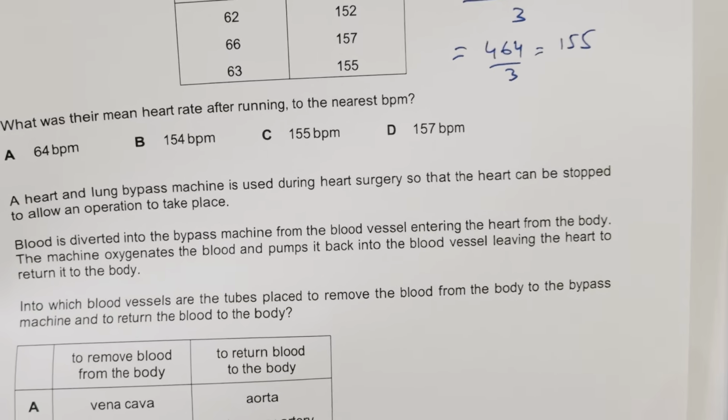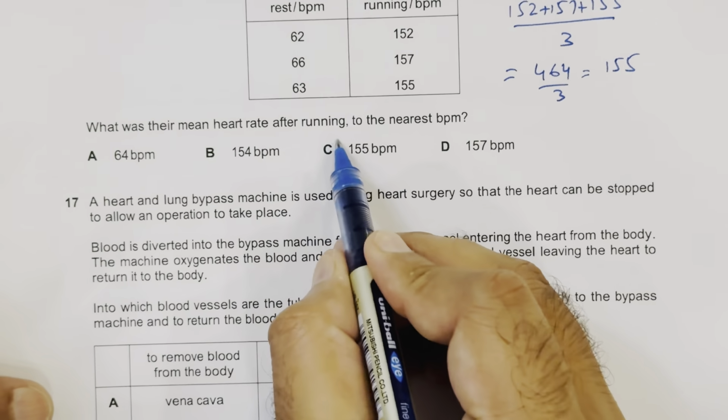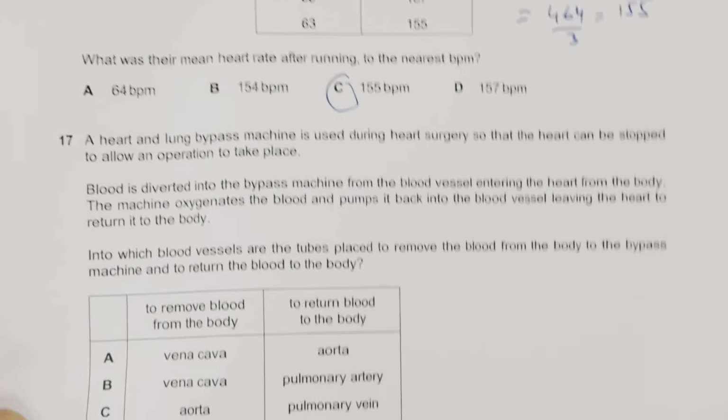So our answer will be option number C, 155 BPM.